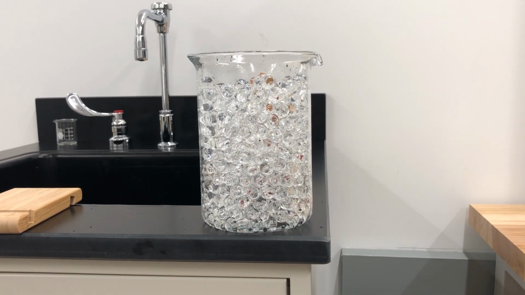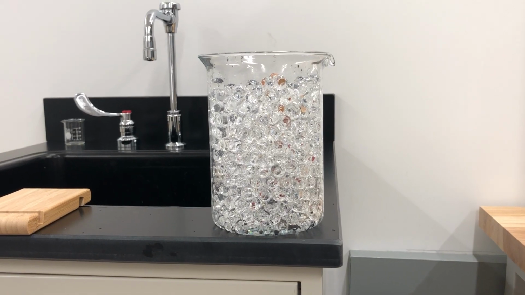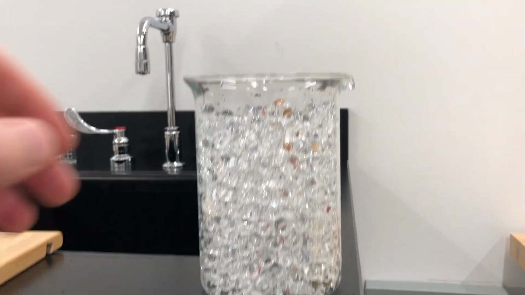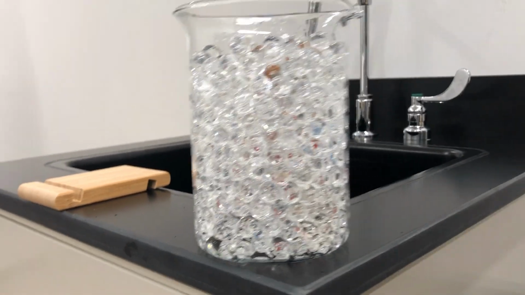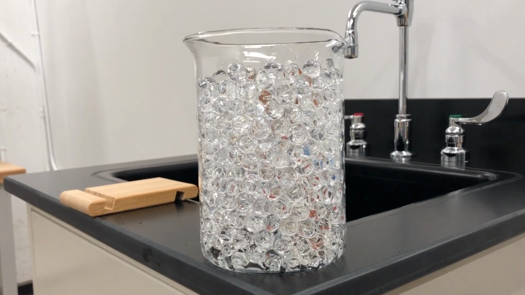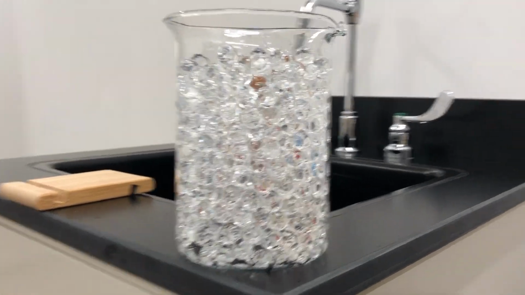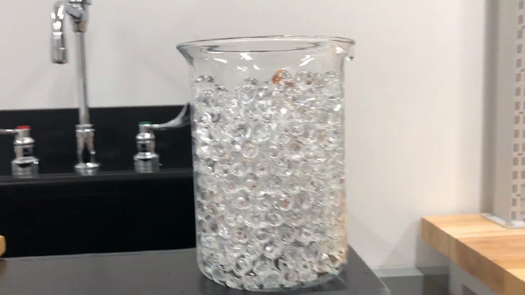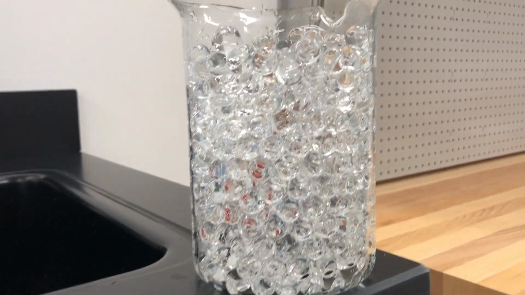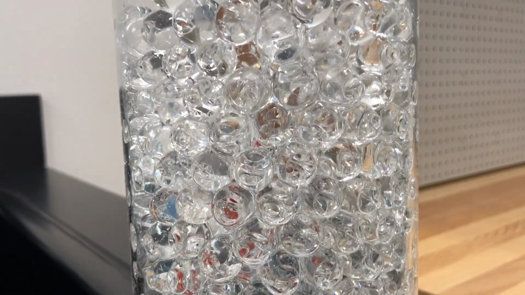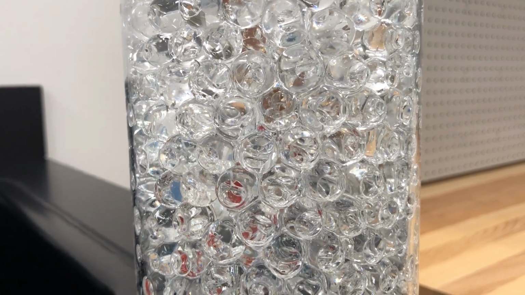So this is a 1 liter beaker full of water beads with an object in the middle. So the first question is, what is the object in the middle of that beaker? Can you tell based on looking at it? Close-up view here. Any ideas?